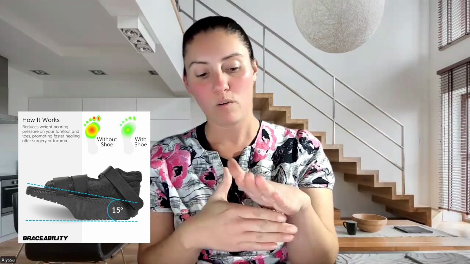Once again, there are lots of different shoes that you can get to offload. As you've seen in the picture earlier, the wound was right by the toes, so we would offload the front of the foot. It would be an offloading shoe where you're really just stepping on the back of the shoe and not the front.